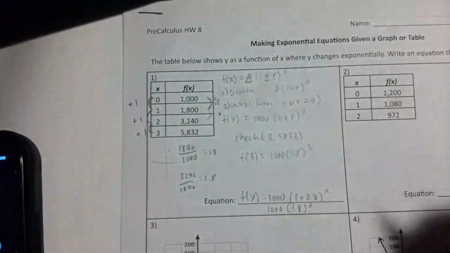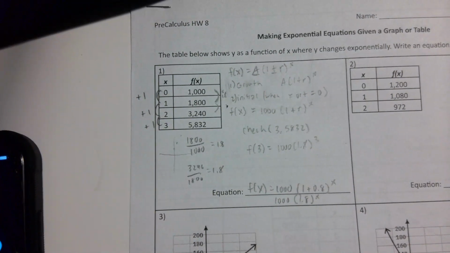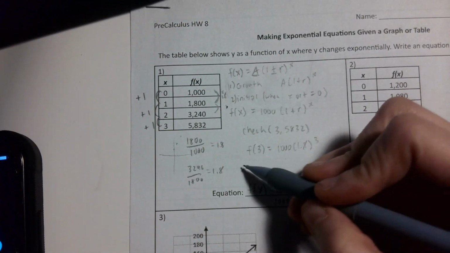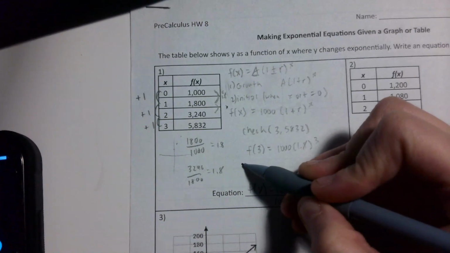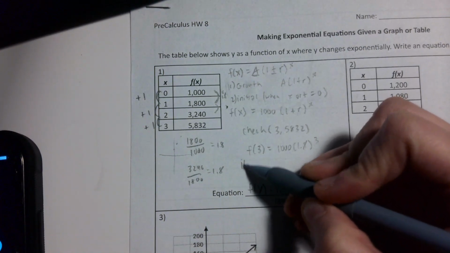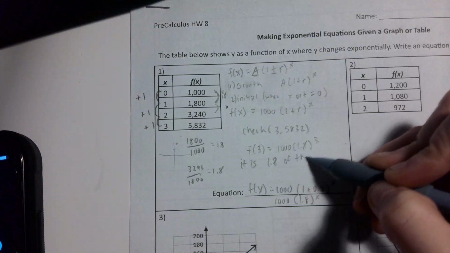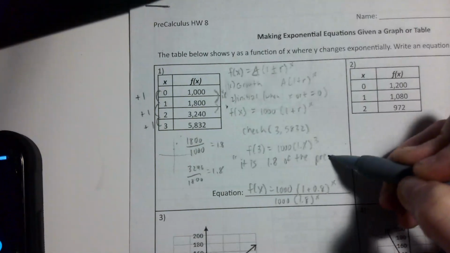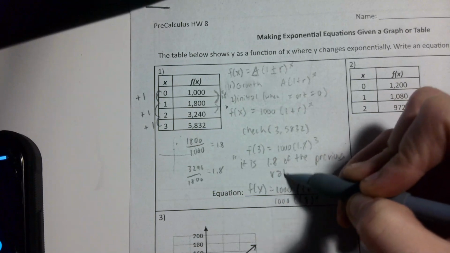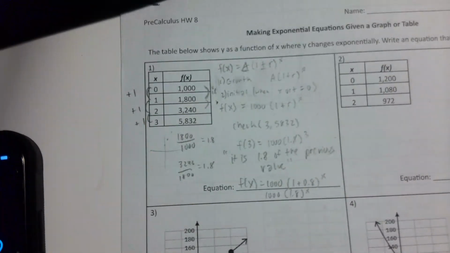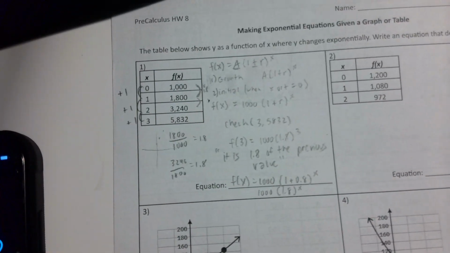So I know that it worked. Another thing that you can think of is it is 1.8 of the previous value, right? All right, so there's a few ways to come up with that.